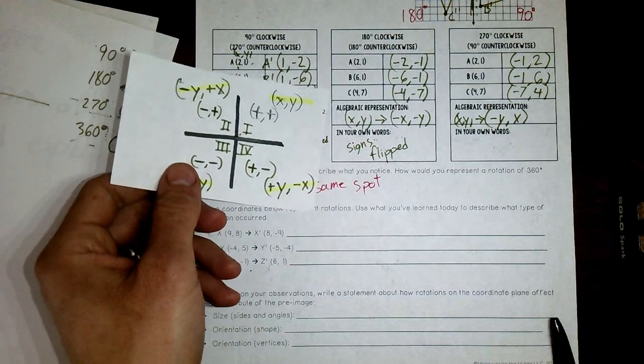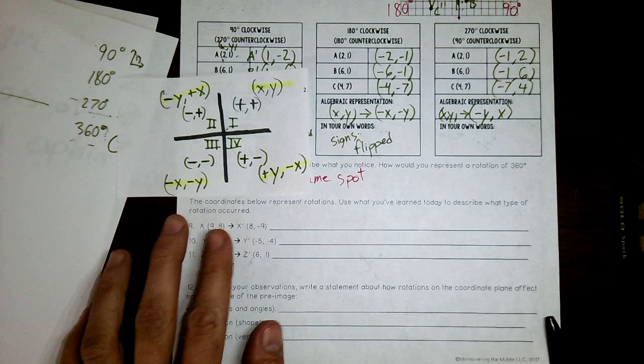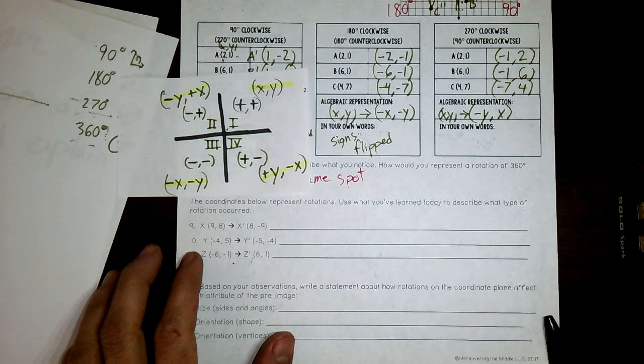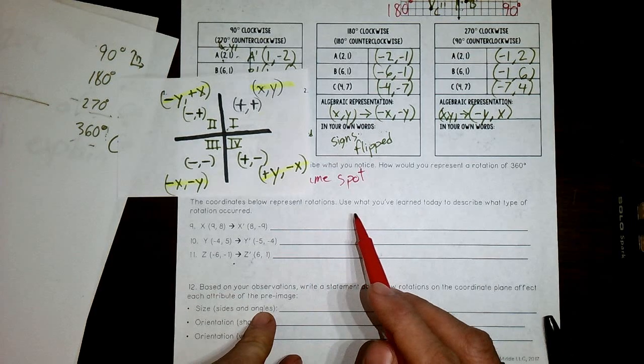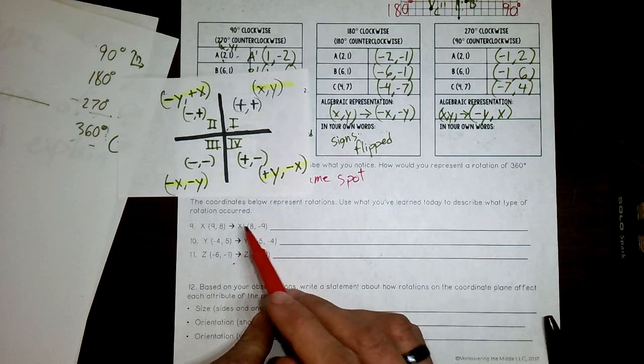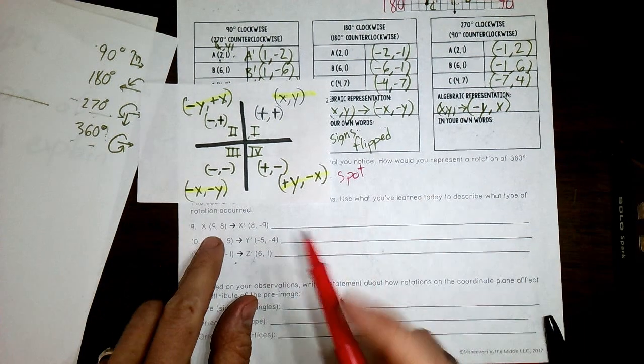Okay, so you should have gotten these drawn, and now we're going to use it. So these directions say, the coordinates below represent rotations. Use what you've learned today to describe what type of rotation occurred. Okay, so let's look at number 9 together.